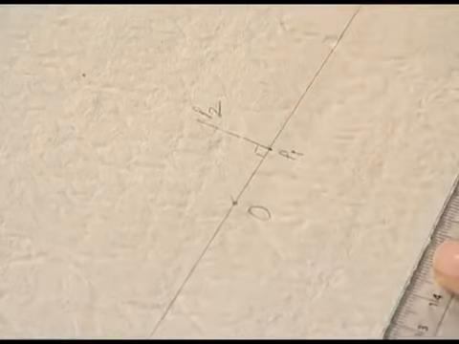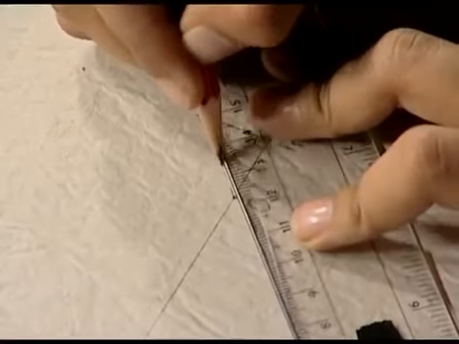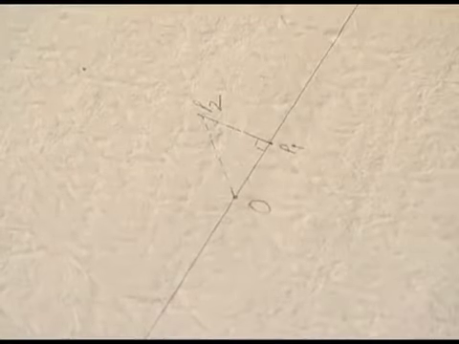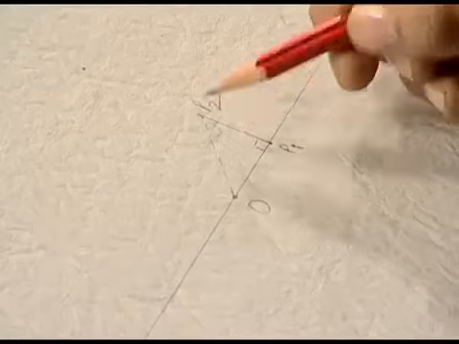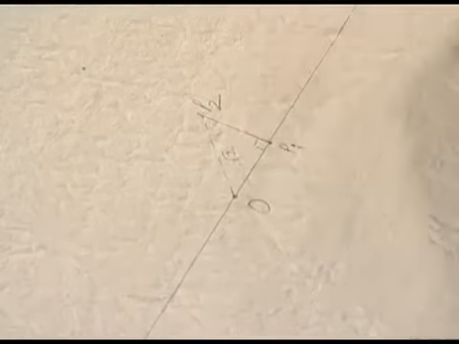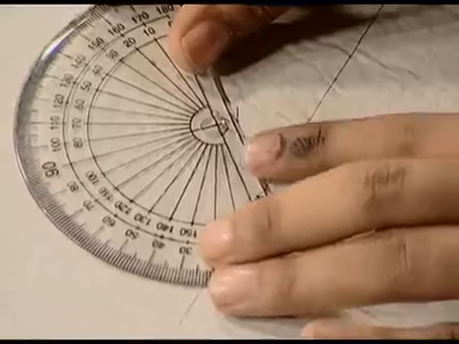Now, we join OP2, and by using Pythagoras theorem, you can see that this OP2 is under root 2. Now, again we draw a line segment P3P2 of unit length on OP2.